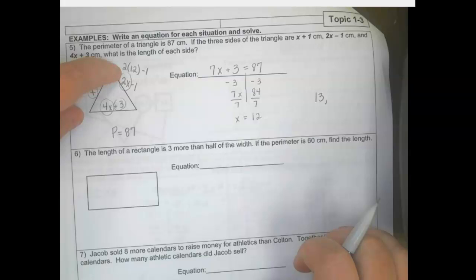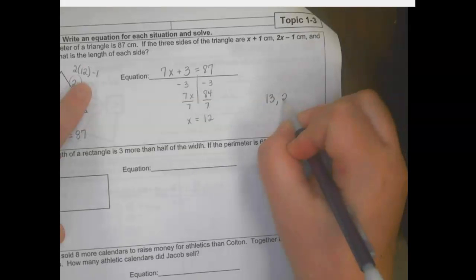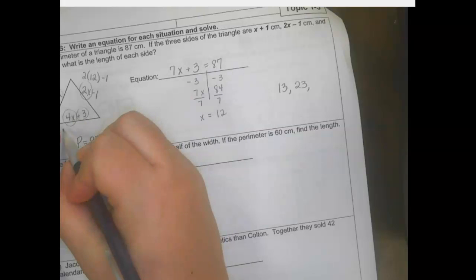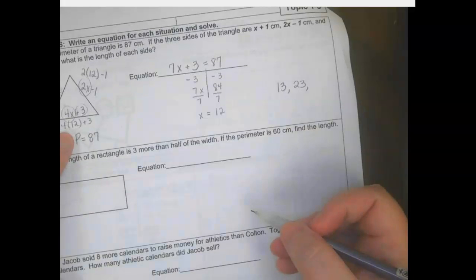This one's going to be 2 times 12 minus 1. And if you like to rewrite it out, that's fine. So that's 2 times 12 is 24, minus 1 is 23. And then our last side, we're going to do 4 times 12 plus 3. 4 times 12 is 48, 49, 50, 51.